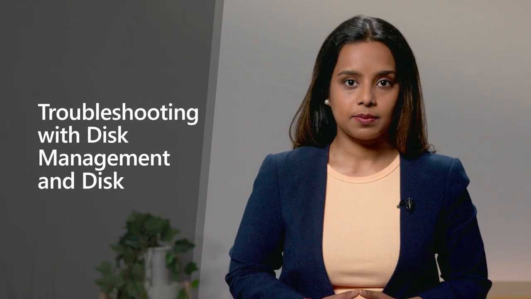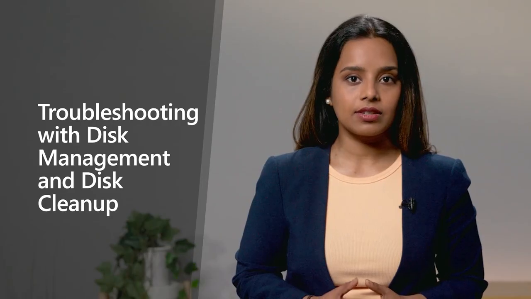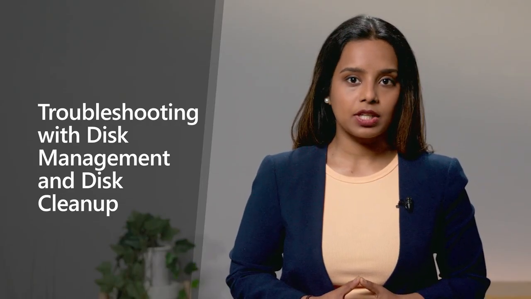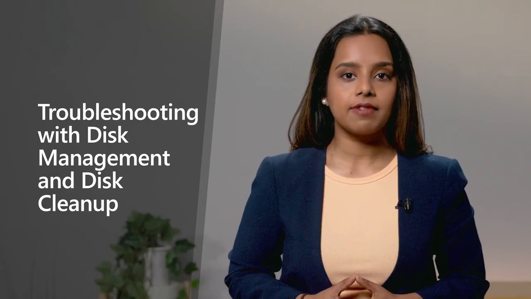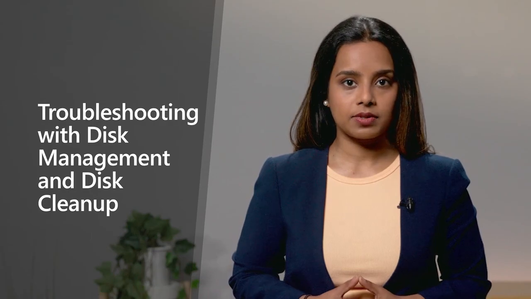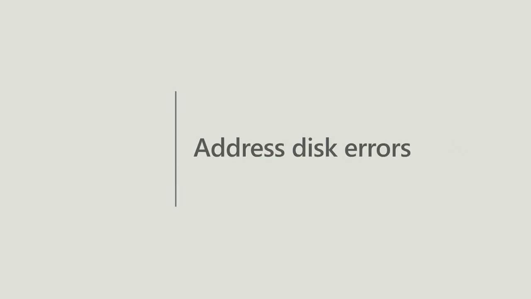While maintaining the systems, Yasmin encounters various disk-related issues, and both disk management and disk cleanup prove invaluable in troubleshooting these problems. She often notices that some disks show errors or bad sectors. Using disk management, she can run the Check Disk utility to scan and repair disk errors. This tool helps her identify and fix issues that could potentially lead to data loss or system instability.